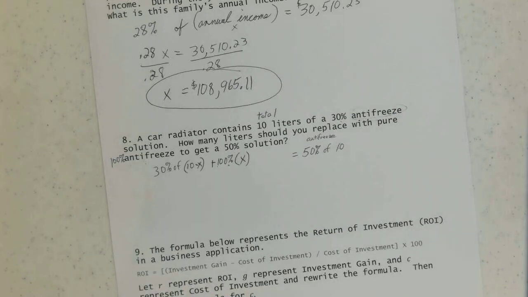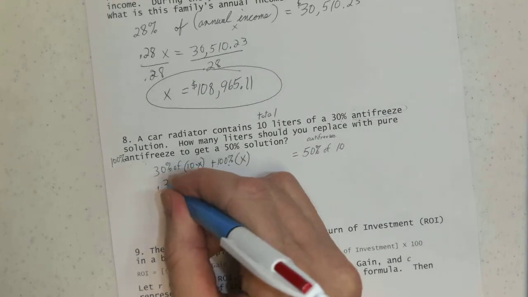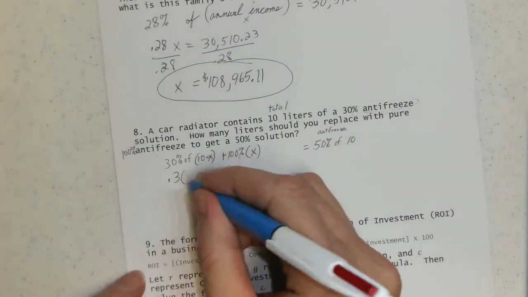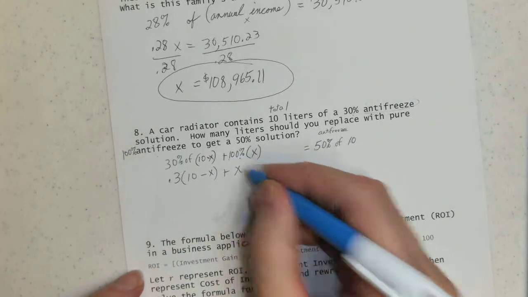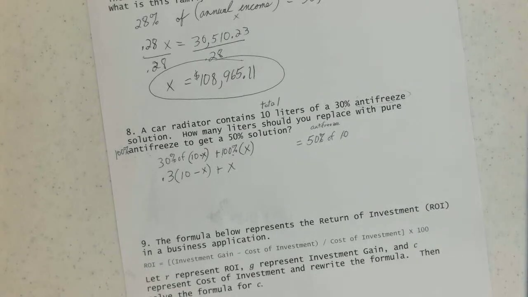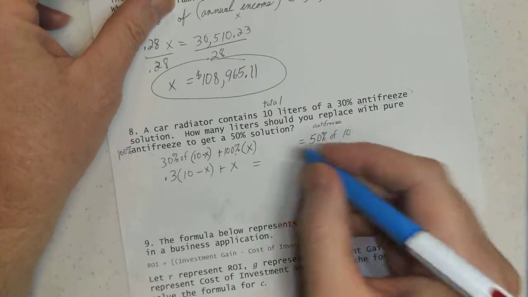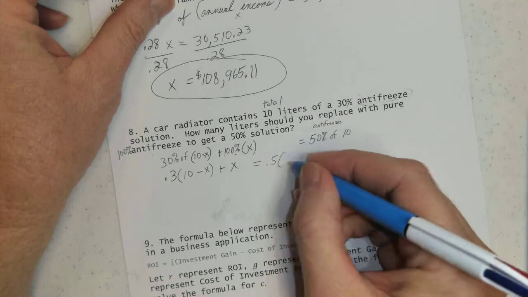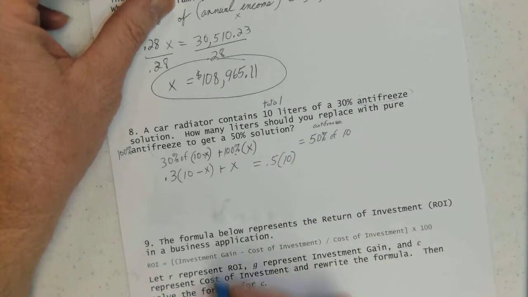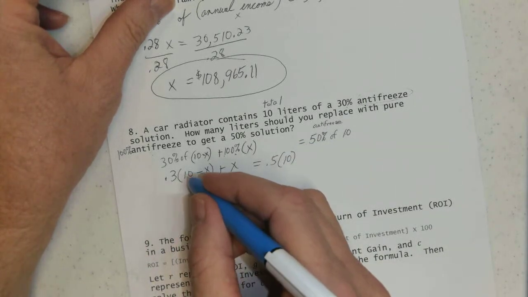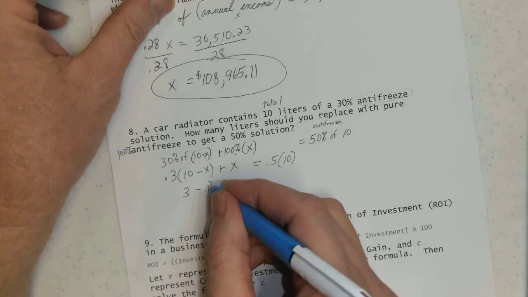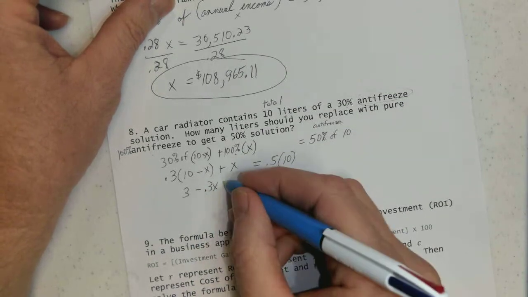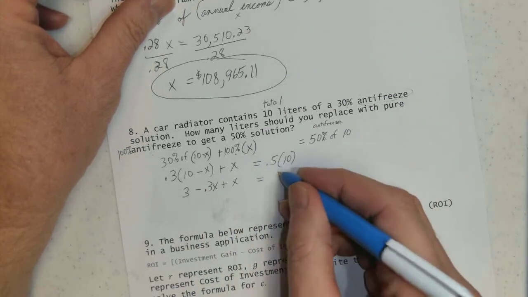Okay. Let's write the equation then. We'll take 0.3 times 10 minus x plus, this is just 1x, equals, and then 0.5, 50% times 10, and 0.3 times 10 is 3, minus 0.3x plus x equals 5.